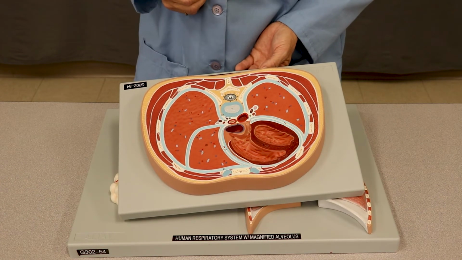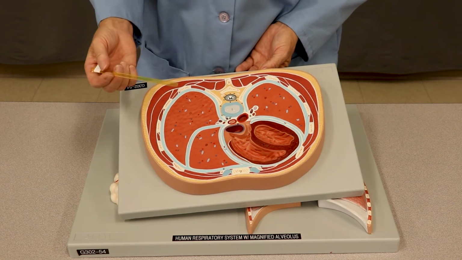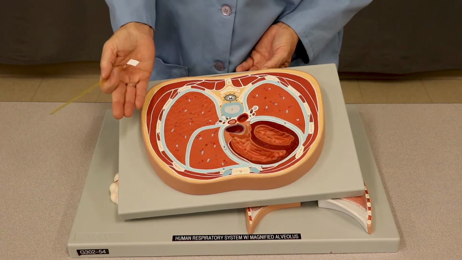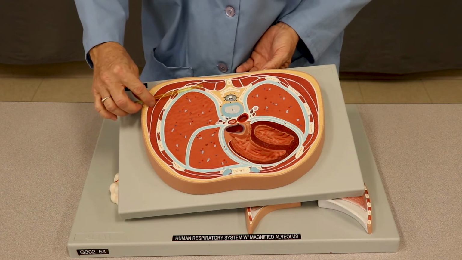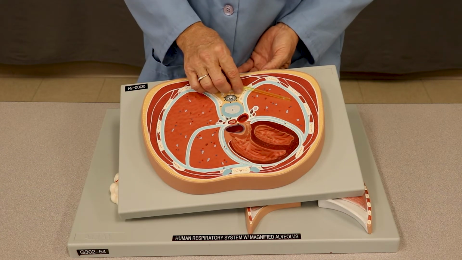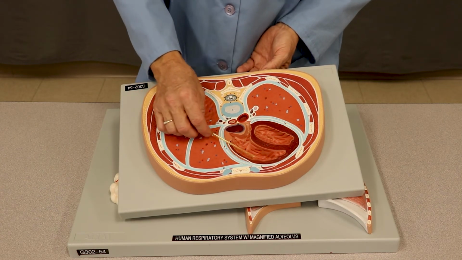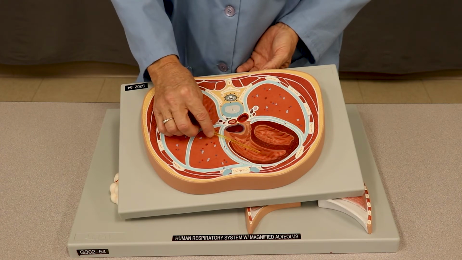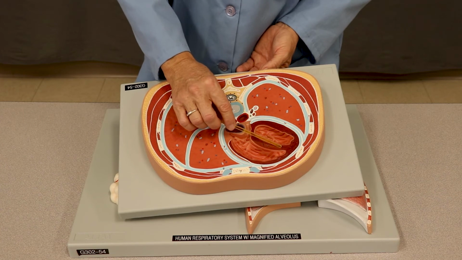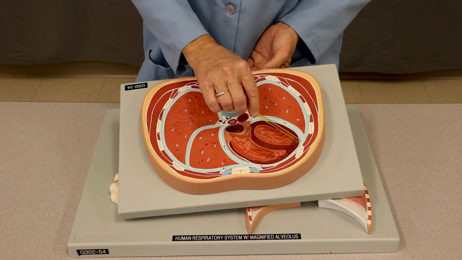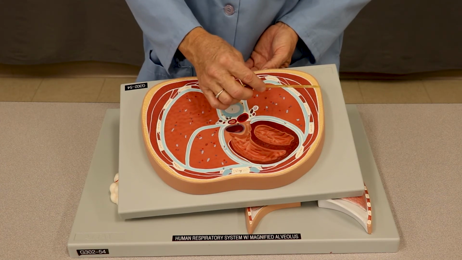That's where this section would be. Remember, we've cut you in half transversely. So you have the right lung here, the left lung here. This is the heart, right ventricle, left ventricle, interventricular septum, apex of the heart pointing towards the left.